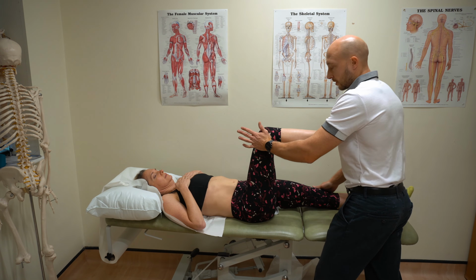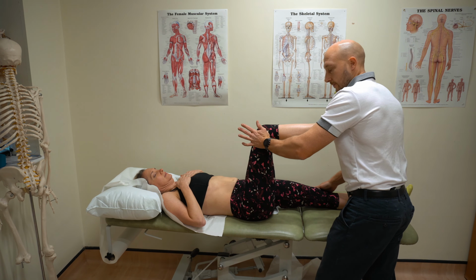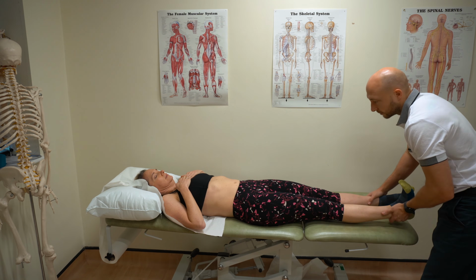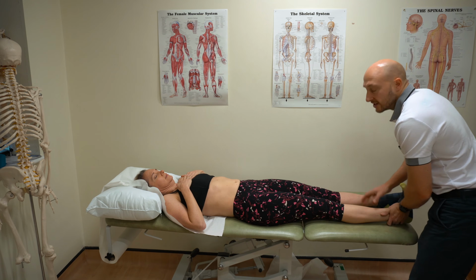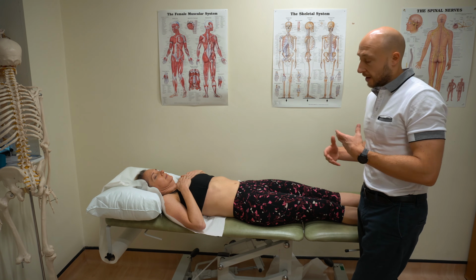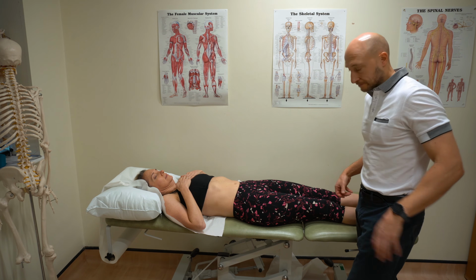So hold there, Shah, and don't let me push you across. It's good. We can do that in a position down here. Hold there, don't let me push you across. So I'm pushing into adduction. Shah's having to push into abduction, and then we see if it's painful around that area.